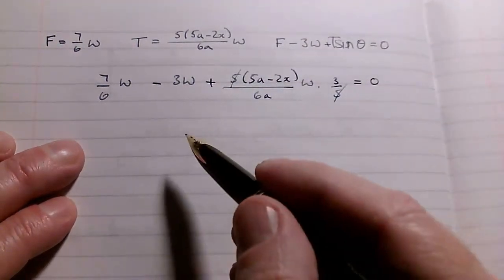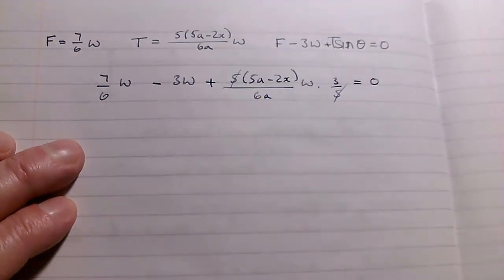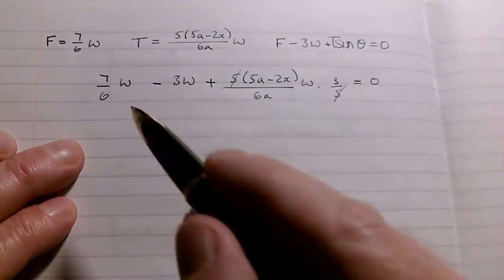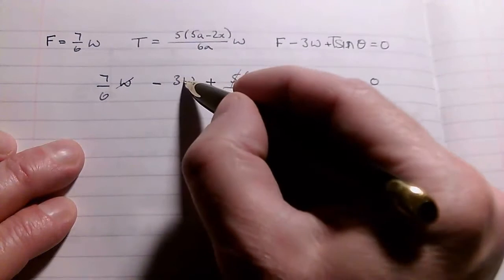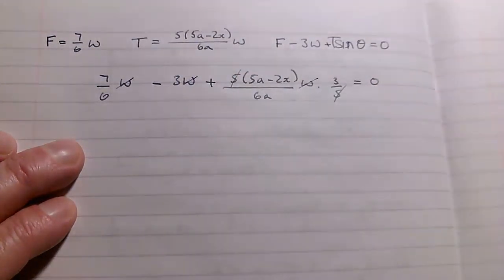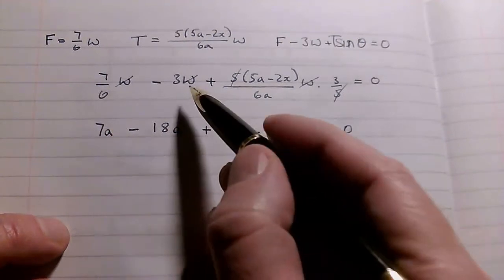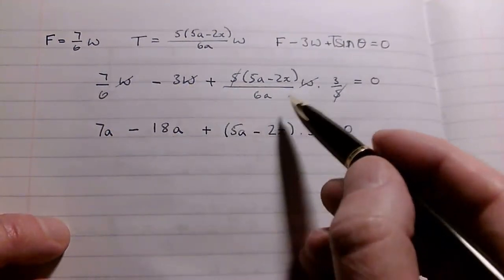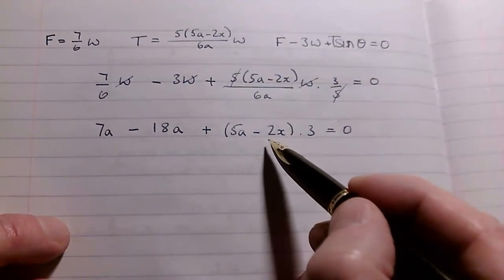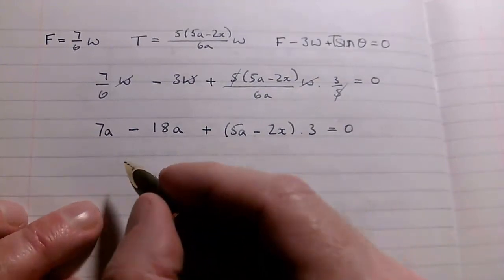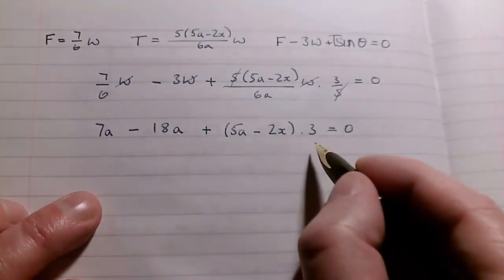So I feel like multiplying this up by 6a. Oh, and every term's got a w in it, so I can divide through by w. So multiplying this by 6a, the 6 disappears, I get an a. Multiply by 6a, and this term here, the 6a, is going to disappear from the bottom. So I think I'm doing well. I need to just multiply out these brackets.